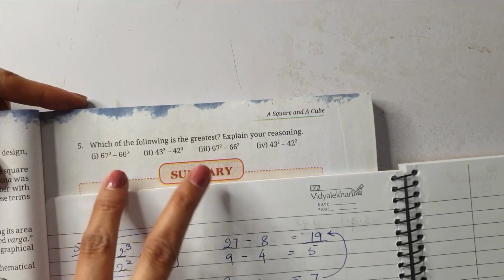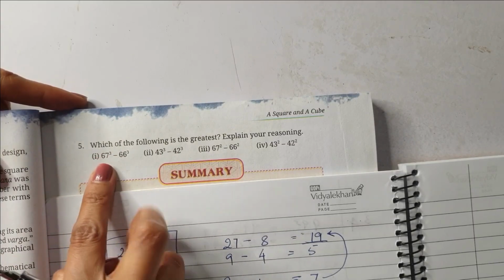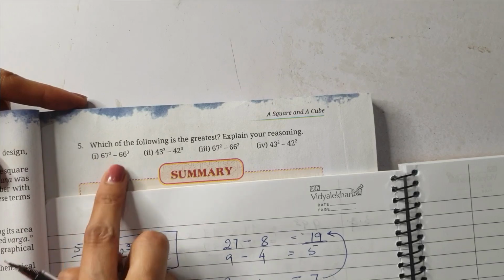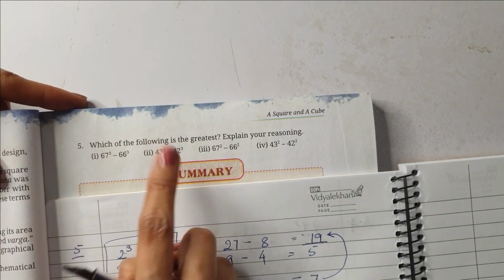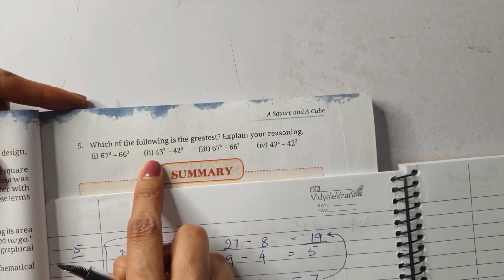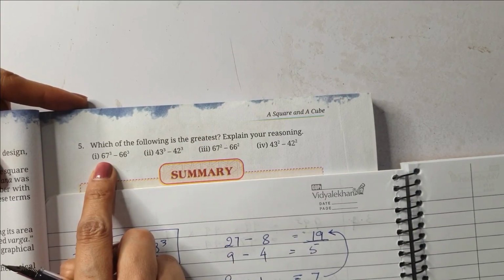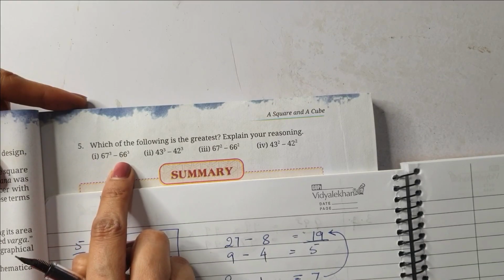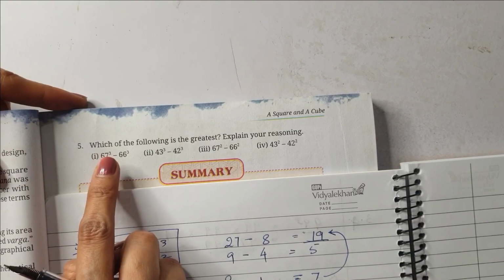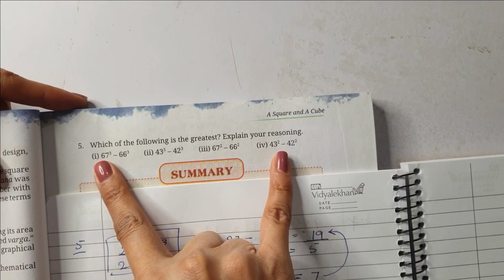And similarly, between these two also, if it is 67 and this is 43, this will still be greater because these numbers are smaller, so the difference will be smaller, right? So the greatest difference will be this one, 67 cube and 66 cube. And the smallest difference will actually be this one.